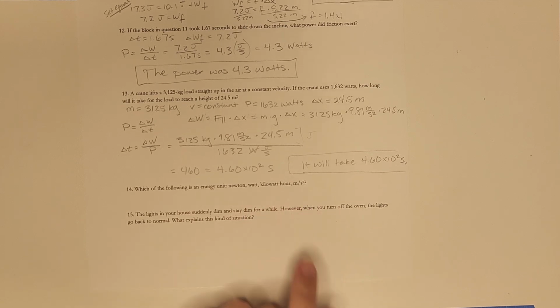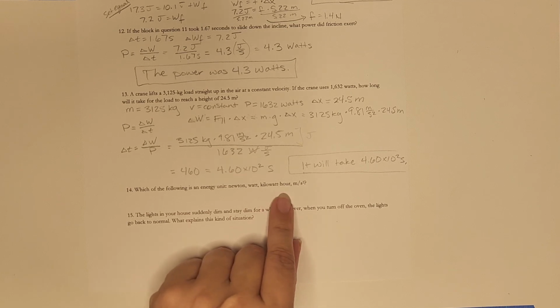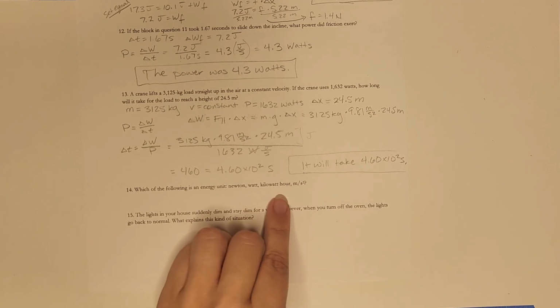And since power is energy divided by time, a kilowatt hour is energy divided by time times time, which is energy. And so this is the typical unit that is used to bill you for electricity.